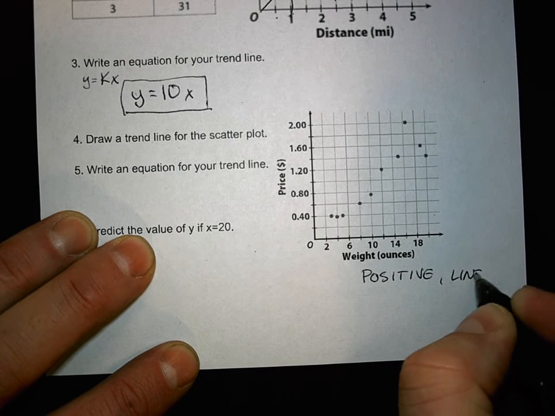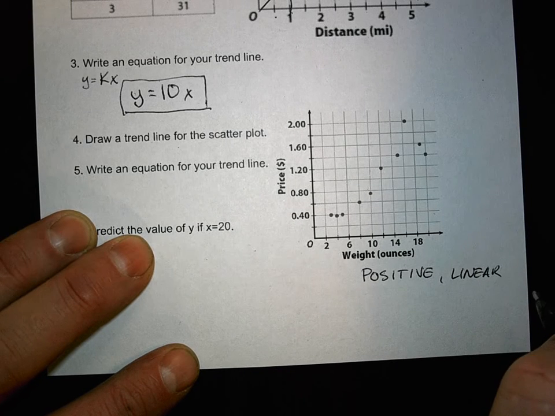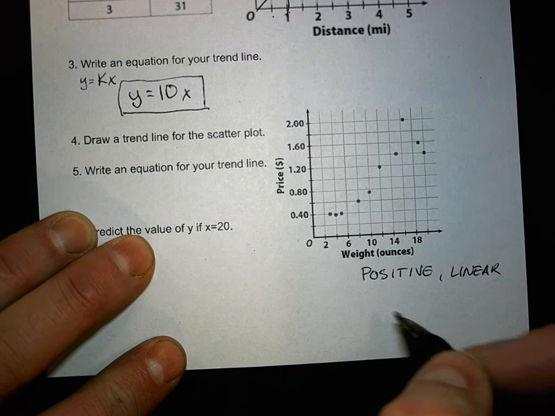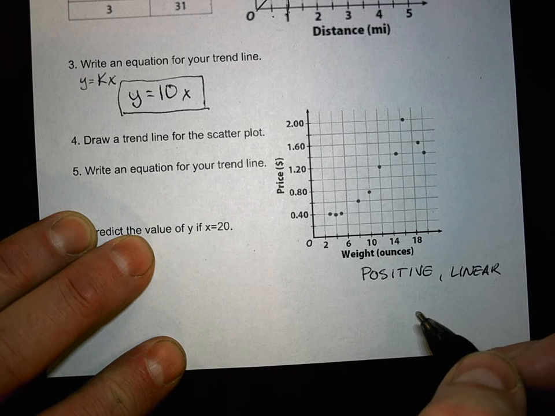Okay, help him out. It's scattered. I know. Help him out. What else do you notice about this plot? It's a scatter plot. Well, we've said that.